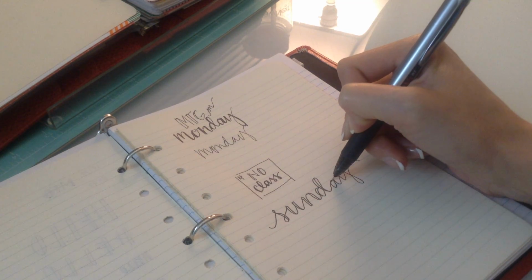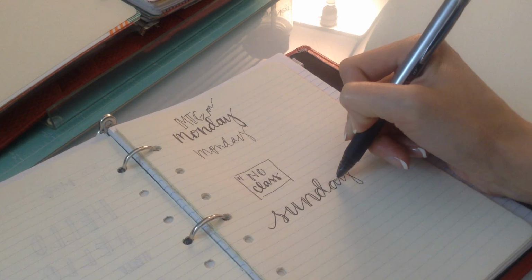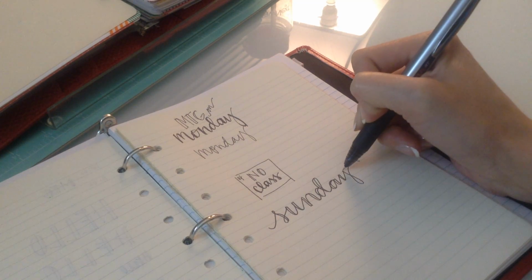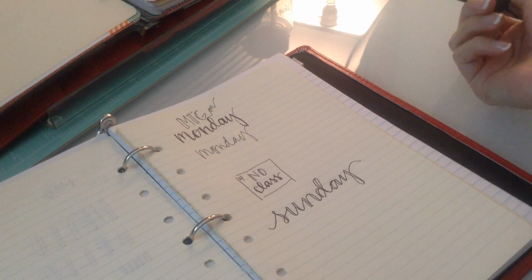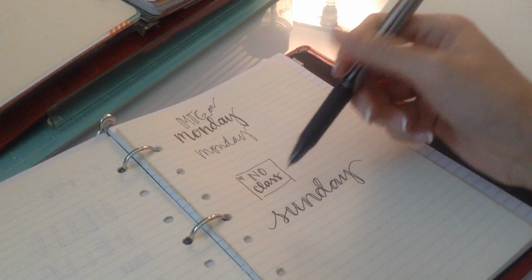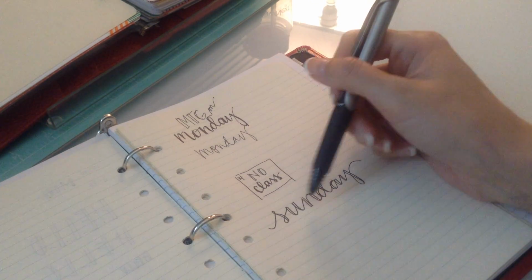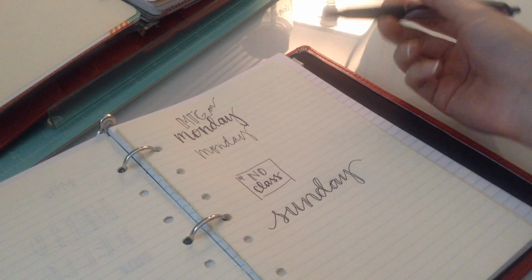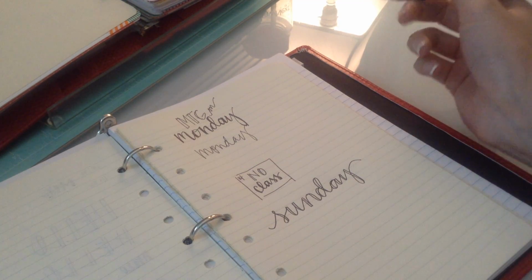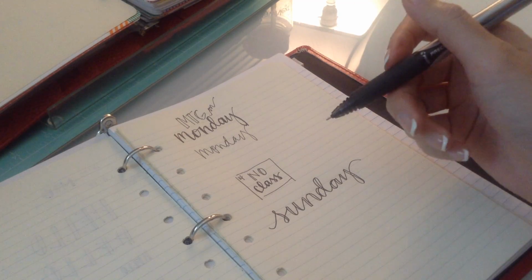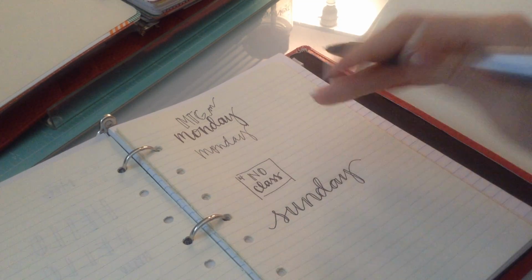So I'm just making another line where those downward strokes are. And that says Sunday, and that looks really nice, and you can take a colored pencil and color those spaces in if you wanted to, whatever you wanted to do. But the thing is just practicing.